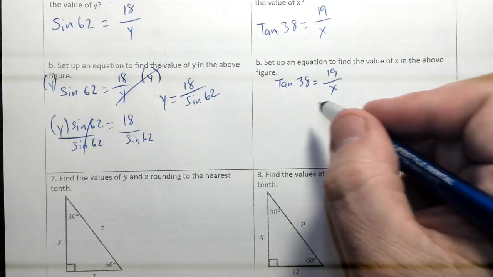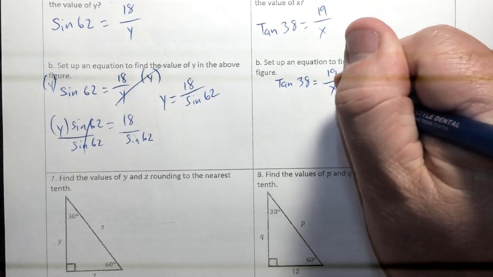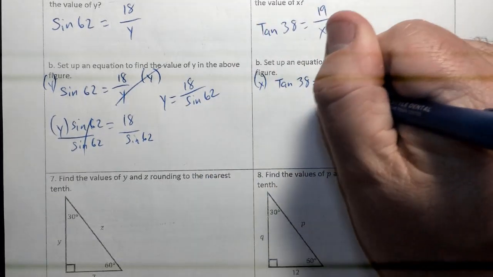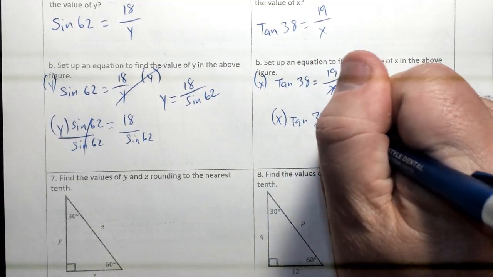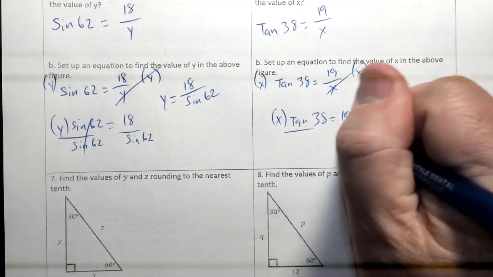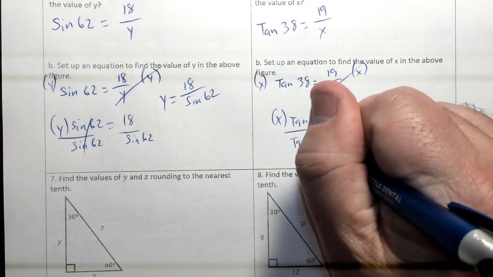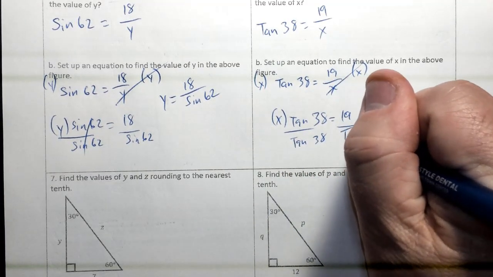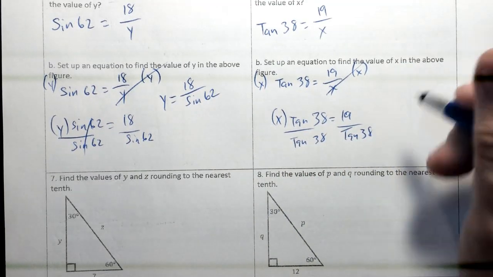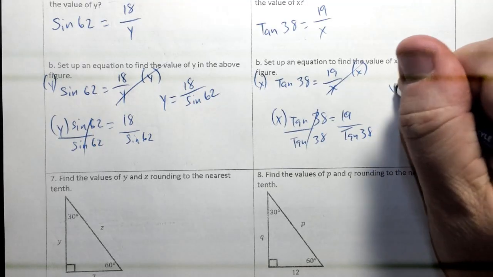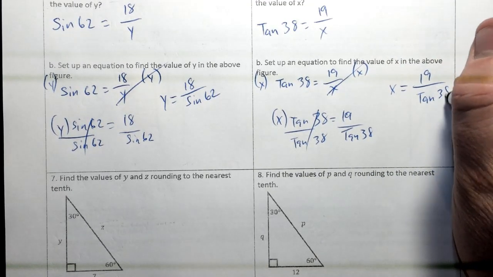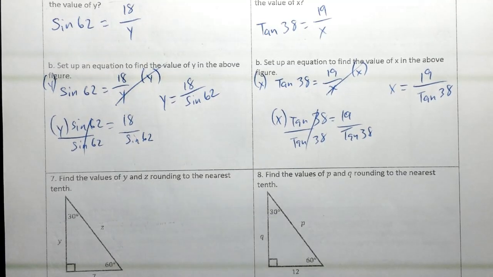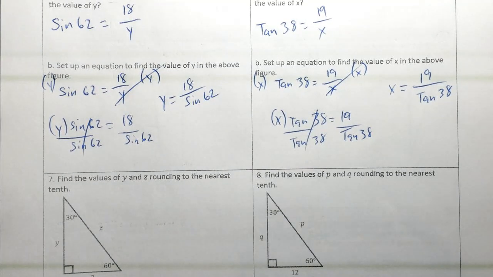Just do the same over here. Multiply both sides by x. These cancel. X times tangent 38 is going to equal 19. Divide both sides. See, we did the same exact steps, and it's just practice. So these cancel. So now we have x equals 19 divided by tangent 38. Okay, let's go back to our handy dandy calculator. Maybe no phone calls this time.